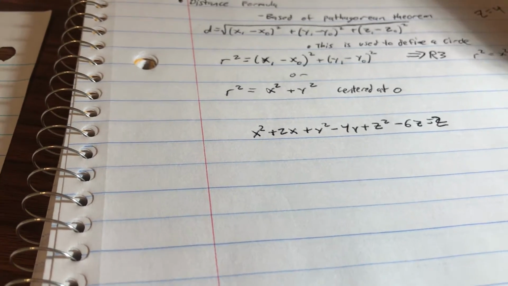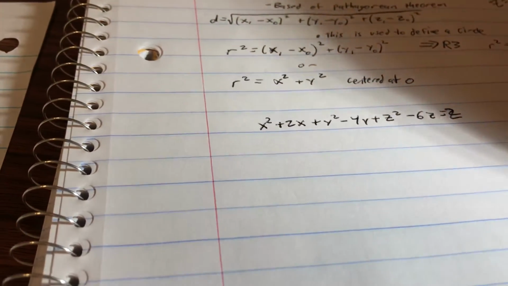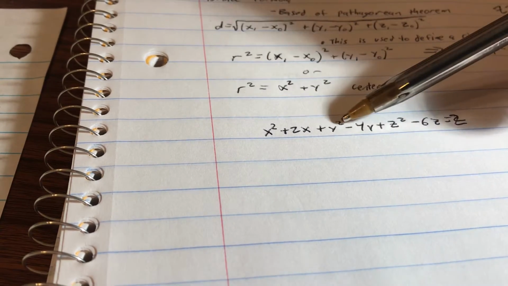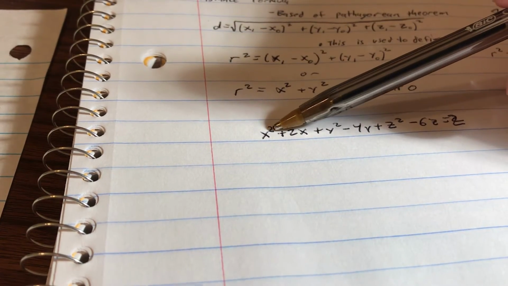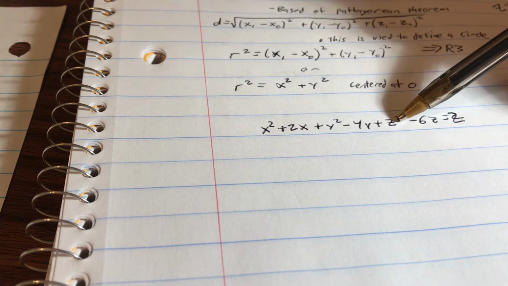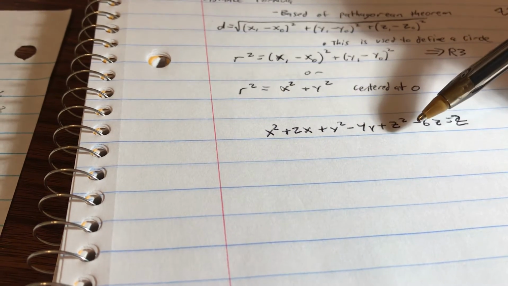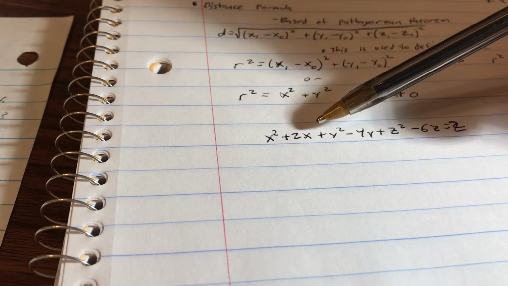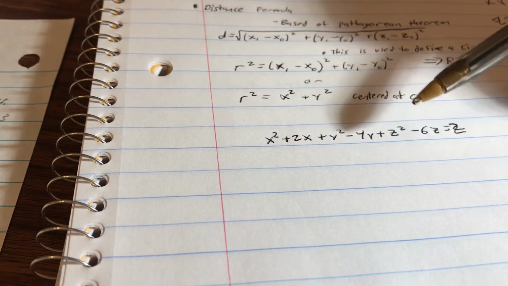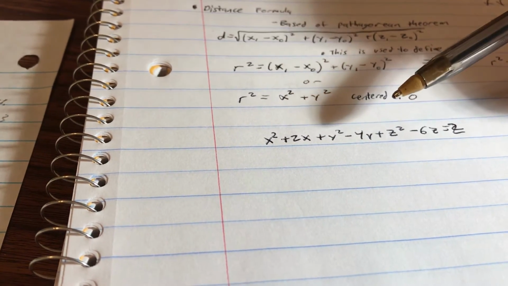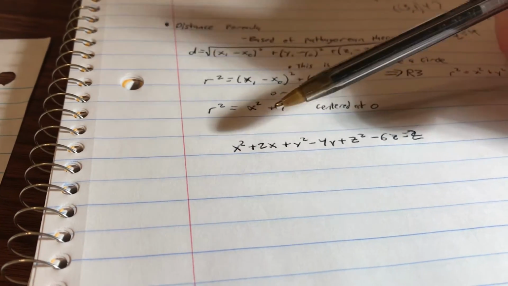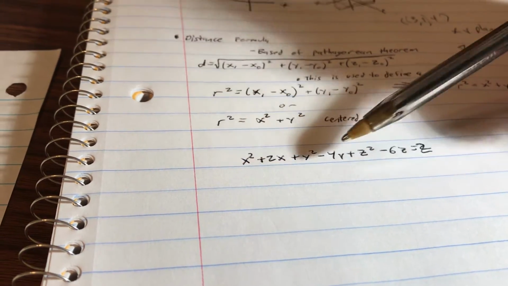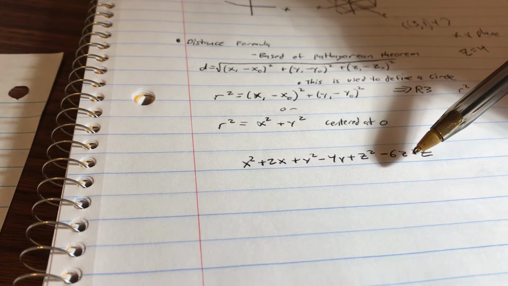The first thing he mentioned to identify that this is a sphere is that there's nothing in front of the x, y, and z squareds here. They're all squared here, and then there's a z, a y, and an x, that's what I meant to say. So we see that this could be an equation for a sphere.